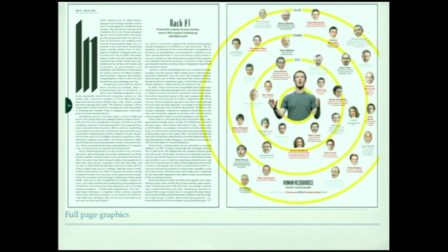Here's the inside, which I don't know that I love it, but I think it works. It's not something that I would normally say stay away from circles, but they've got this whole page graphic about all the different people in his social world there. And look, they're floating heads.